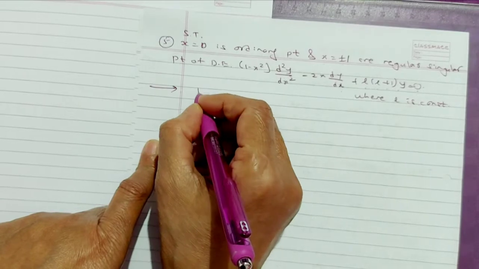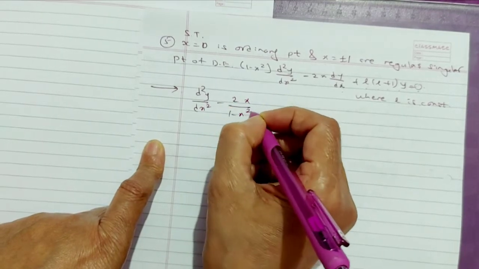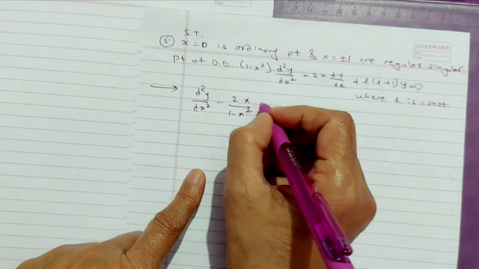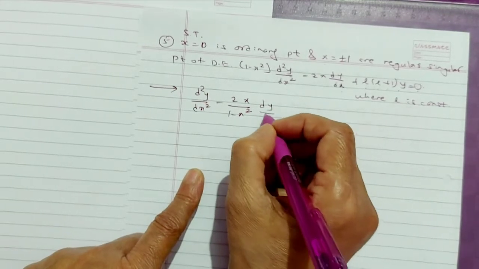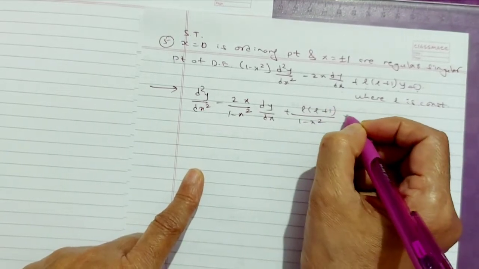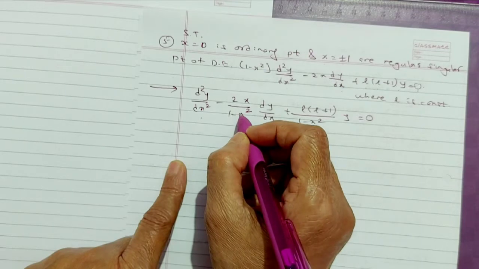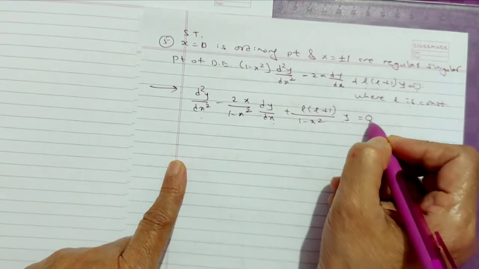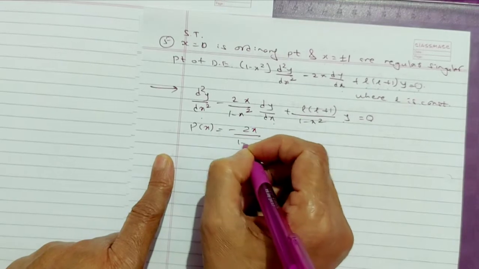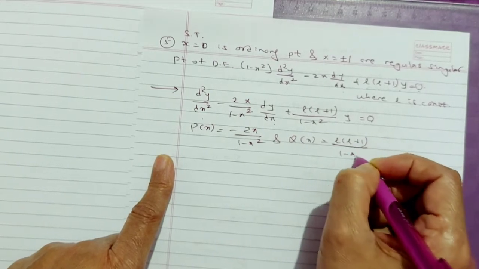So first we will arrange the equation. So we can say d2y by dx square minus 2x divided by 1 minus x square dy by dx, correct, plus L into L plus 1 divided by 1 minus x square into y is equal to 0. So now we are in the proper form, d2y by dx square plus p of x dy by dx plus q of x y is equal to 0, correct. So how much is my p of x? P of x is minus 2x upon 1 minus x square, and how much is q of x? It is L into L plus 1 divided by 1 minus x square.